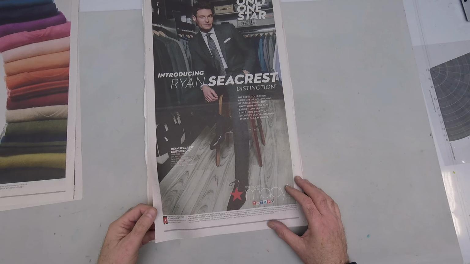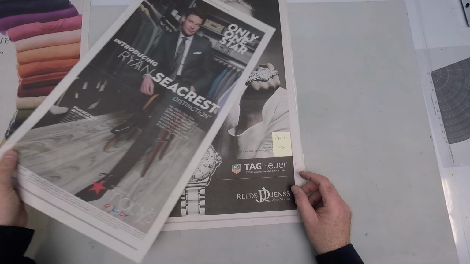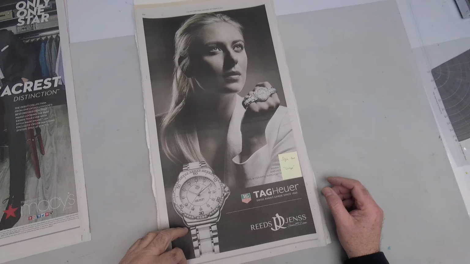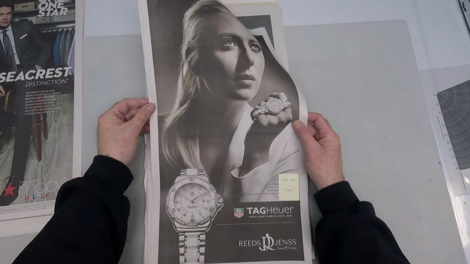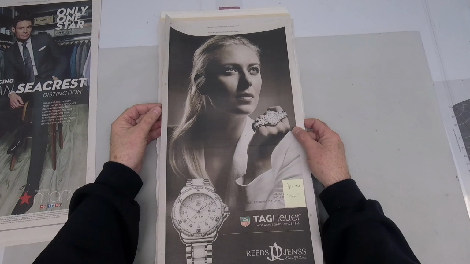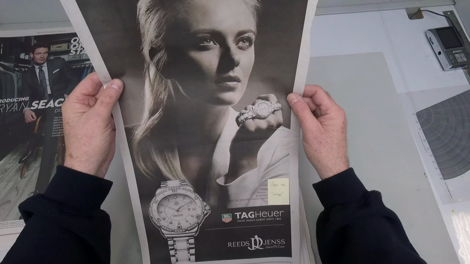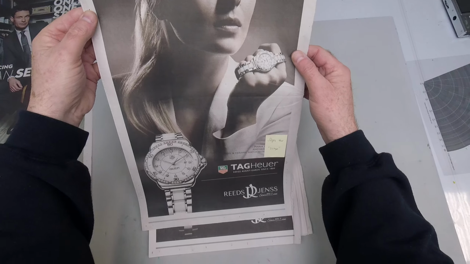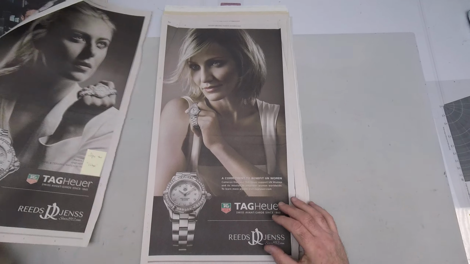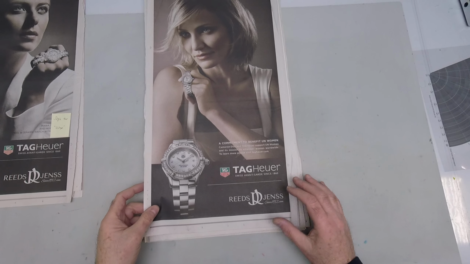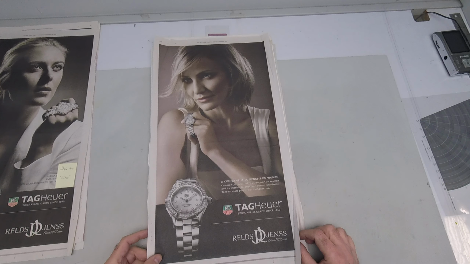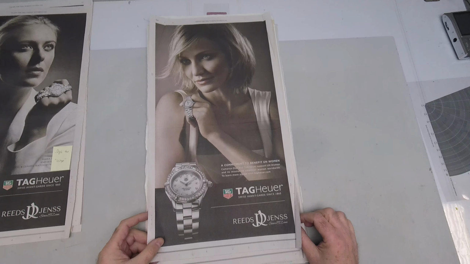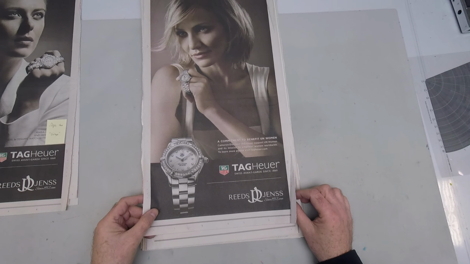Some famous people, Ryan Seacrest. This one's interesting because to me this almost looks like they're trying to simulate a sepia tone, and a sepia tone is an old vintage photographic look, right? Vintage sepia tone. So a lot of these advertisers are going to be high-end clothing, cosmetics, and jewelry companies.